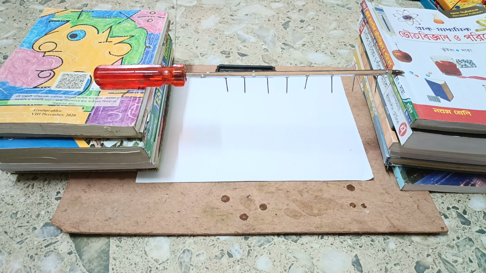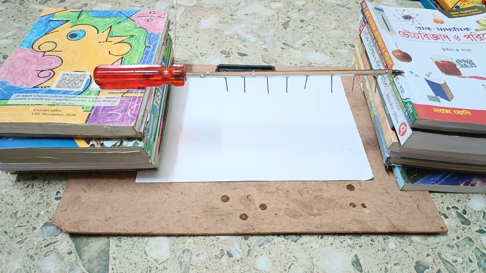Today we're going to give an experiment which explains that metals are good conductors of heat.